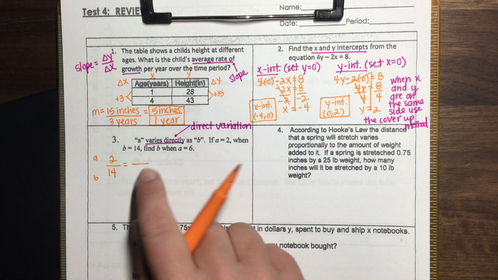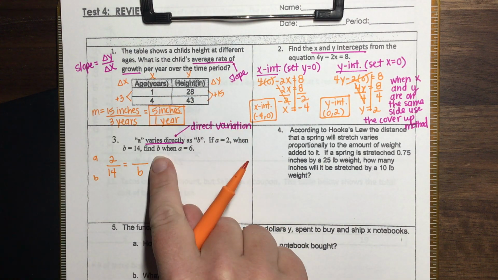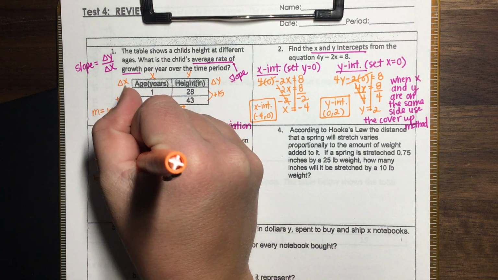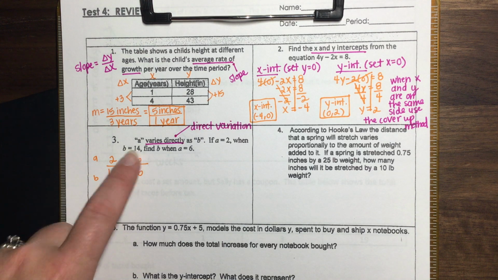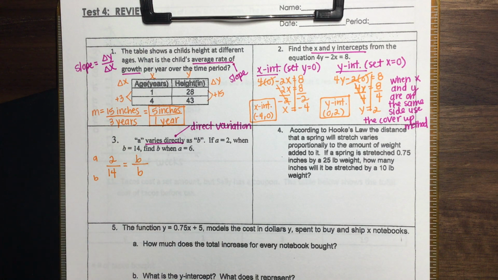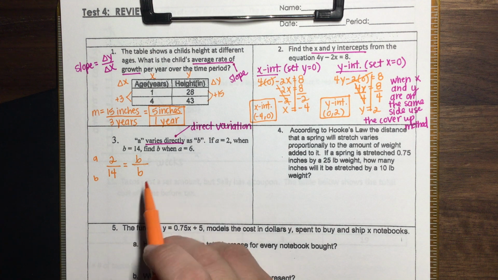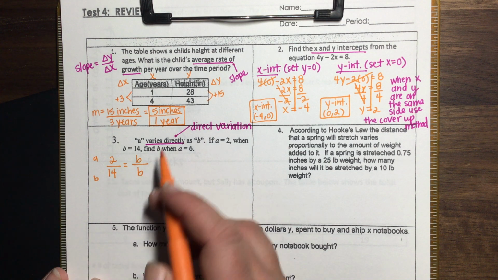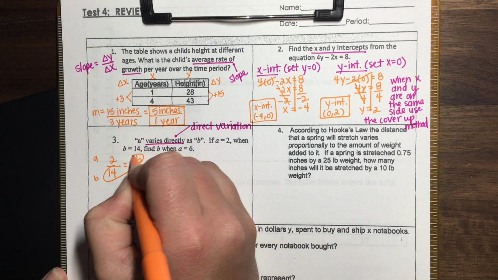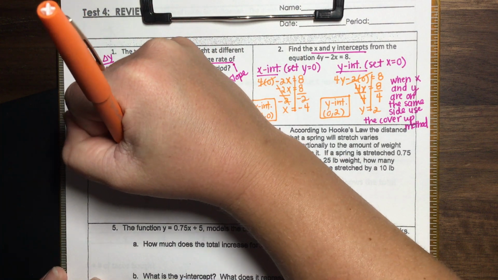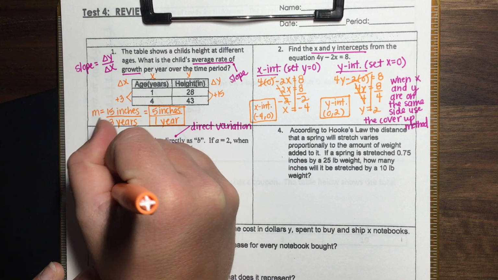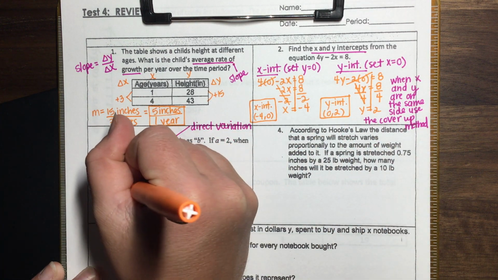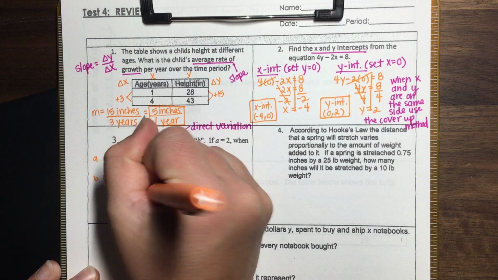Now it says find B, so I do not know what B is when A is equal to 6. So A is equal to 6 there. So I have 2 over 14 equals 6 divided by B. Now I keep moving on. I've got to cross multiply and divide. So I end up getting 2 times B, which will just give me 2B, equals 6 times 14.